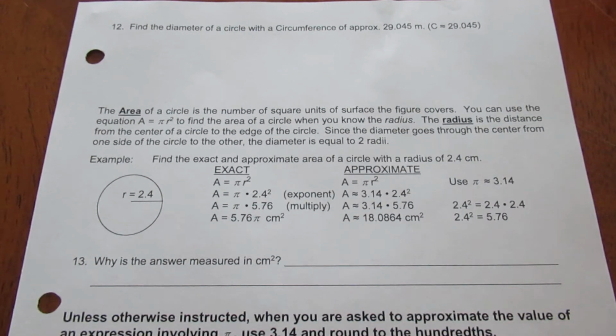Okay, next we're going to look at finding the diameter of a circle with a circumference of approximately 20.045 meters. Now that sounds kind of like I gave you the answer. I kind of did. I gave you the circumference. So in that case, we're going to need to use a little bit of algebra.